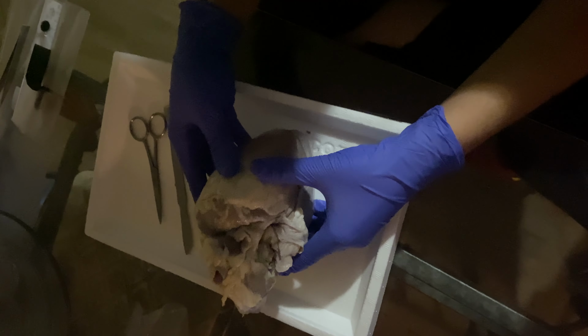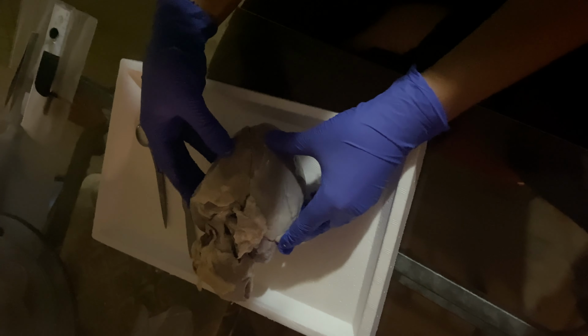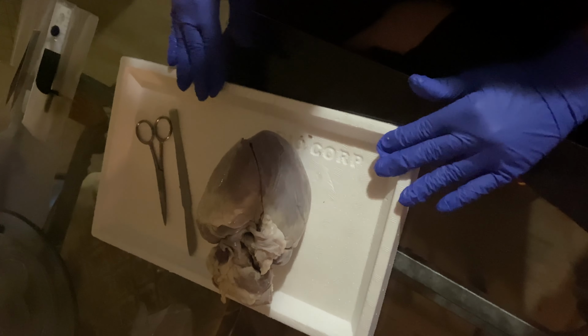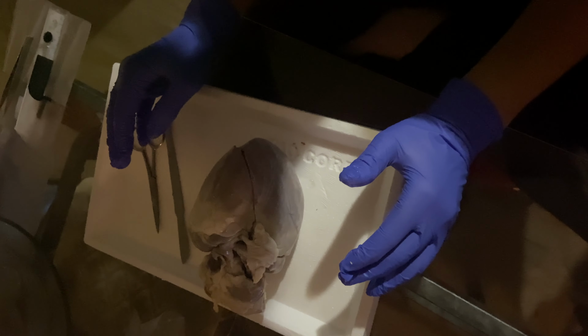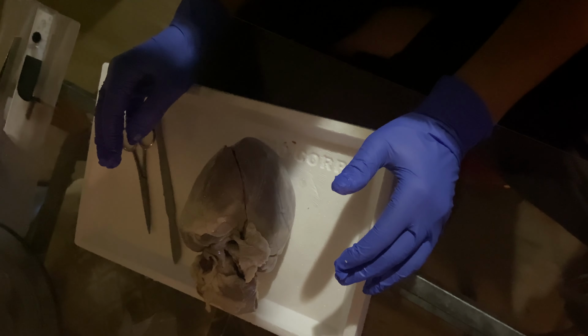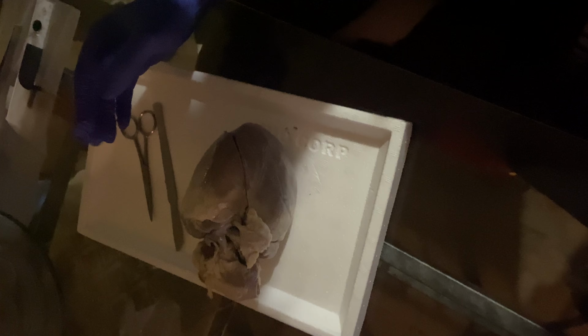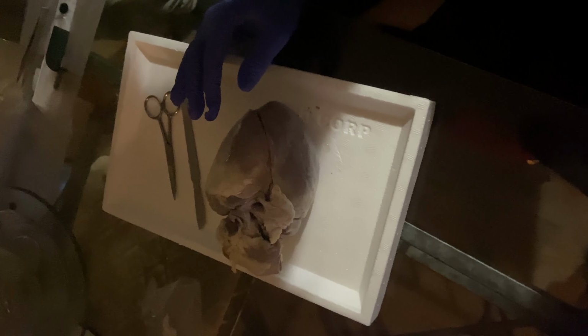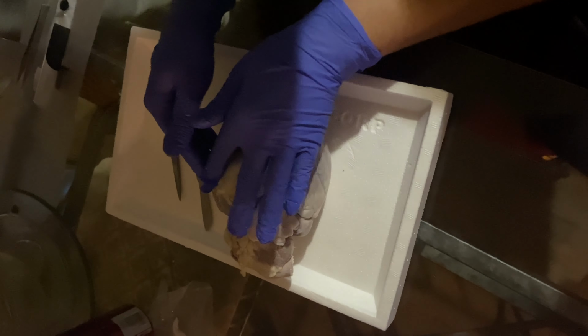The sheep heart as well as the human heart model. So regions, this would be the apex. And across the top would be the base.